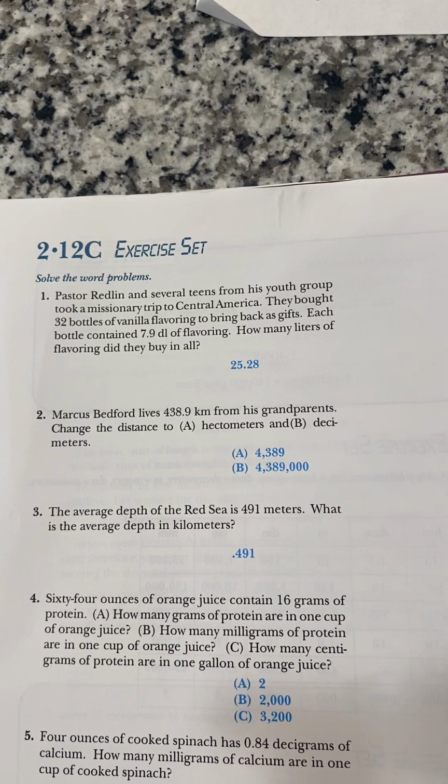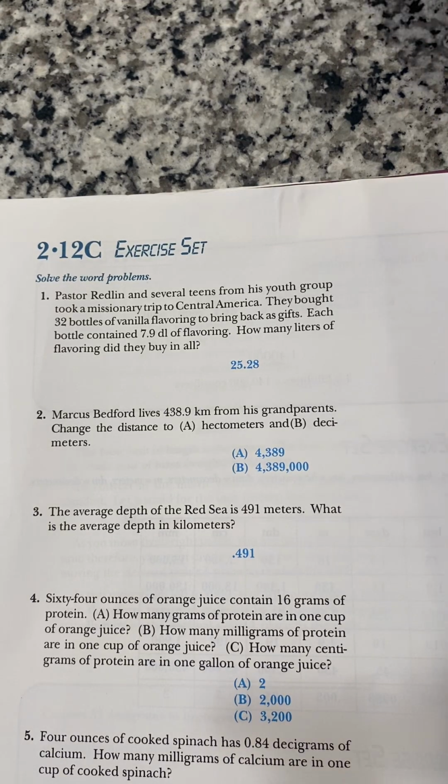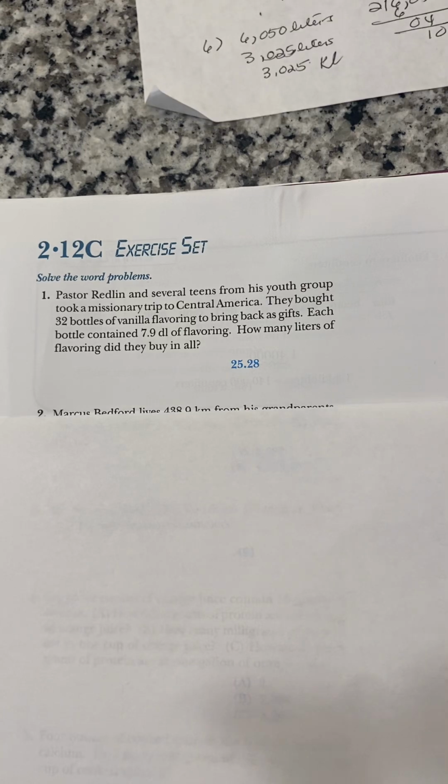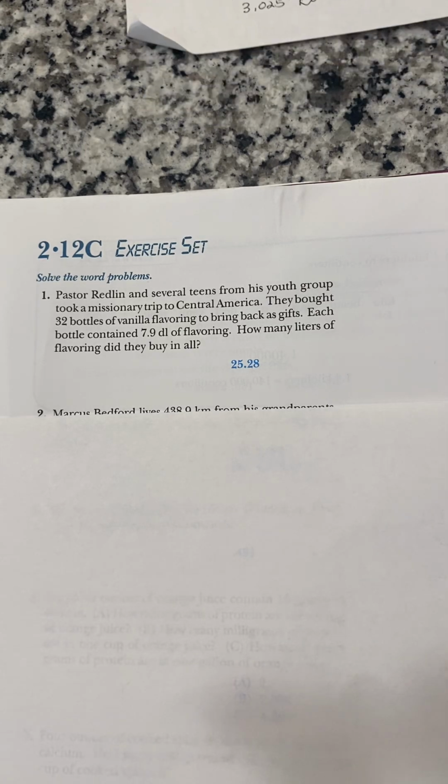So I don't mind showing you that right now because you can find the answer, but the most important thing is how to do it, right?